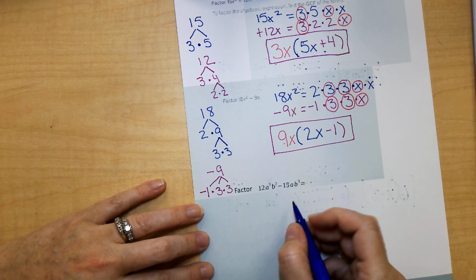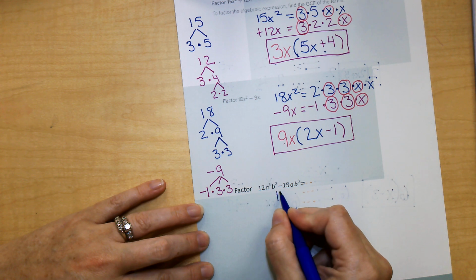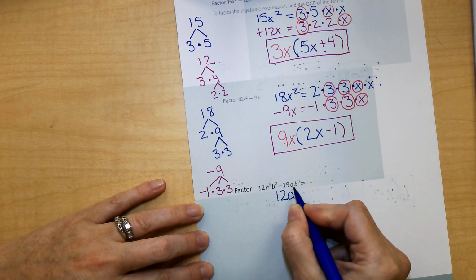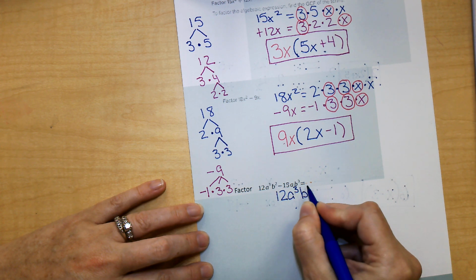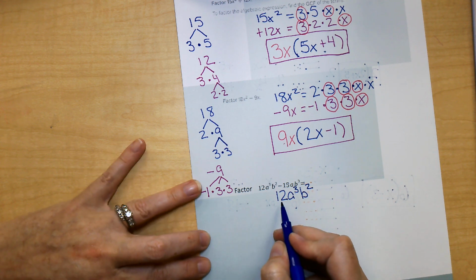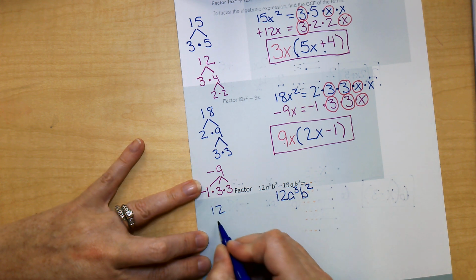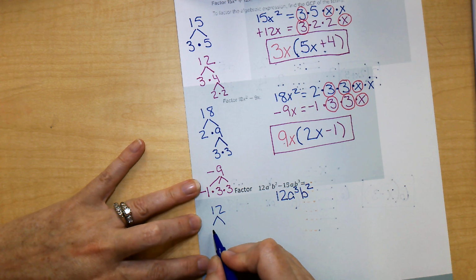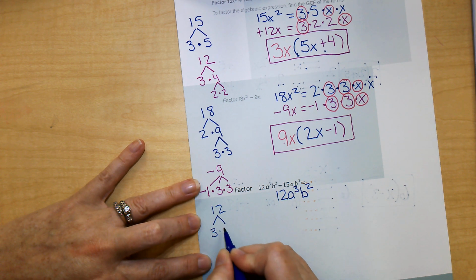All right, let's take our first term, 12a cubed b squared. Let's factor 12. Well, you've got 3 times 4, and 4 is 2 times 2.